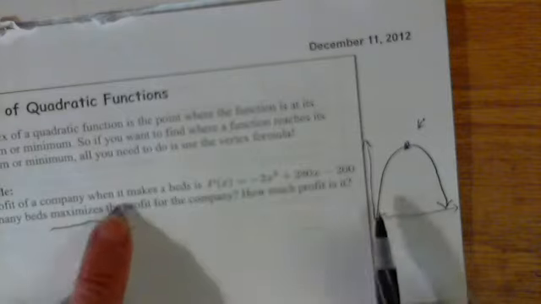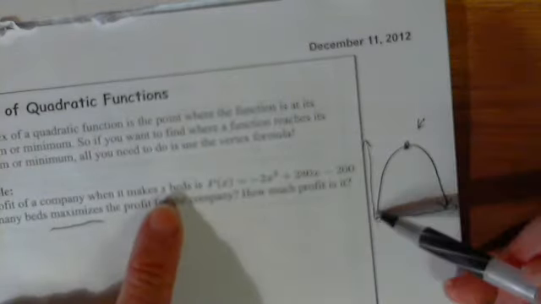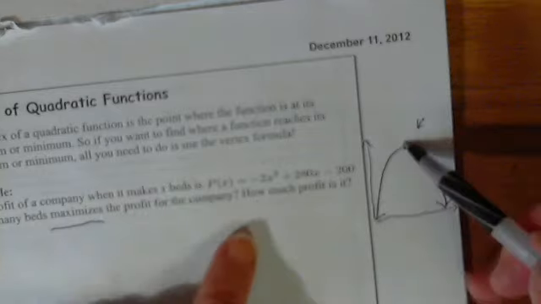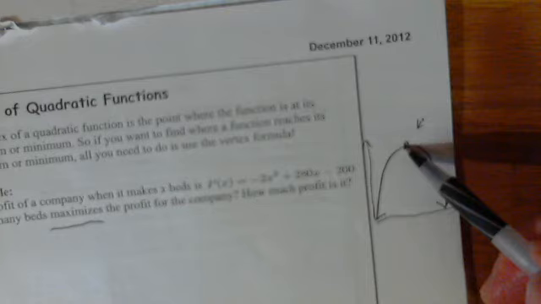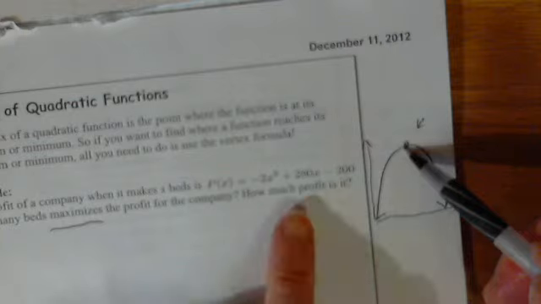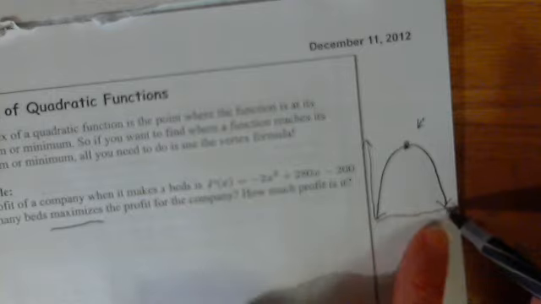We would be looking at the number of beds, so the more beds it makes at first, the higher and higher the profit goes. And at some point, the profit is going to level out because it's getting expensive to make the beds, or the market gets saturated or whatever. And then as we begin to make too many beds, the profit is going to begin to decrease.